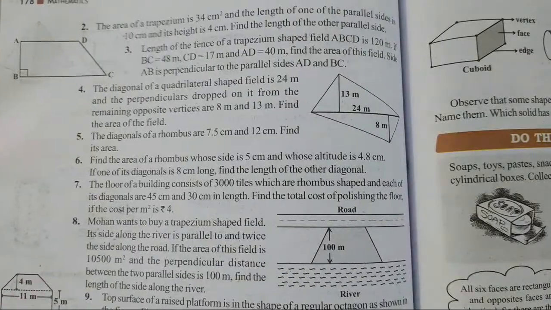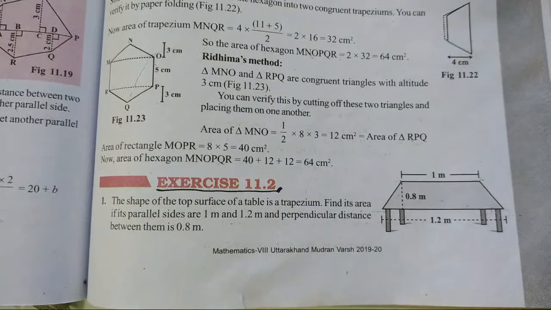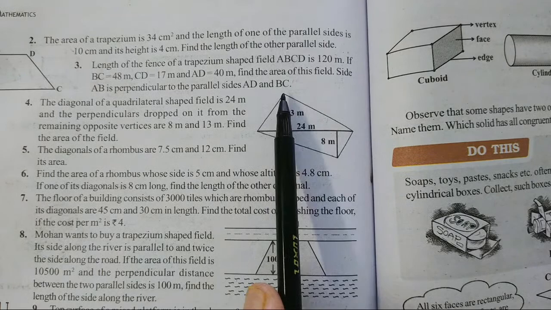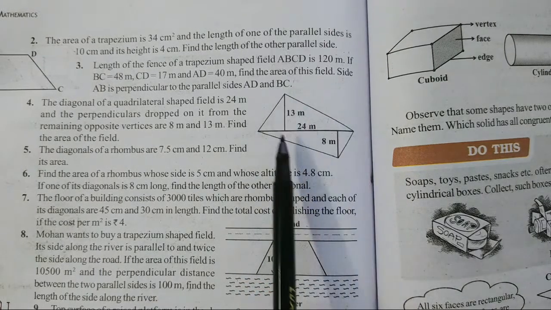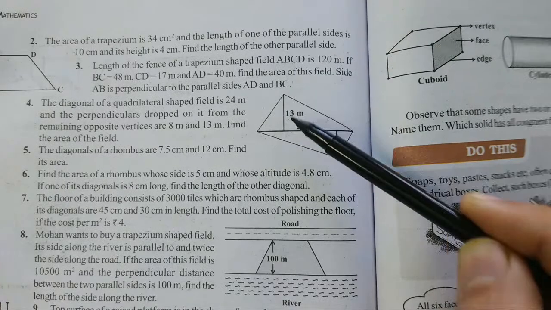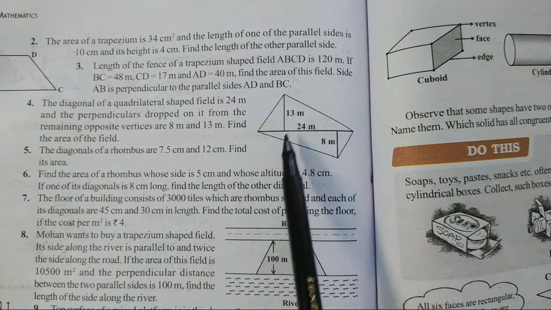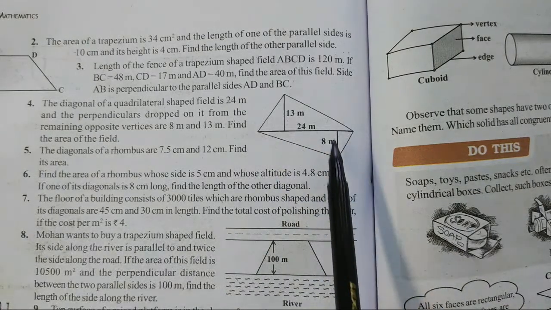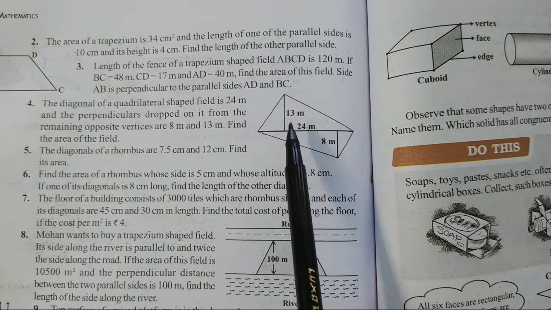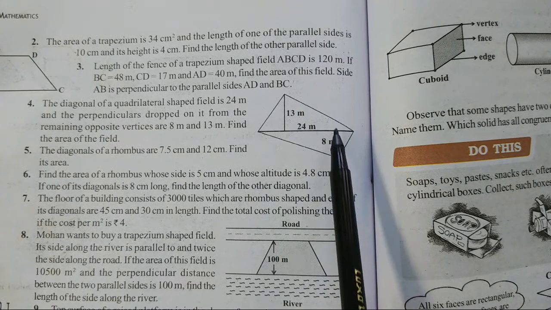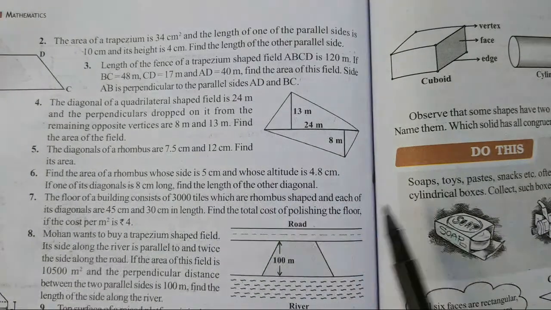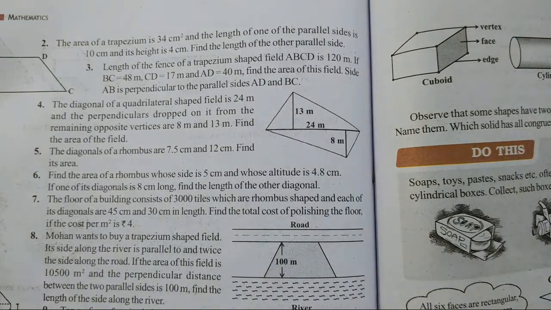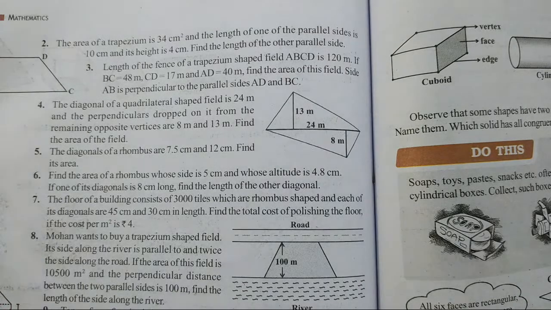And in this, the exercise 11.2, we have to find the area of this figure. So here the question is again a triangle where the base is 24 and the height is 13. So half into 24 into 13, the same way like we did. And the area of the lower triangle will be half into base into height, where the height is 8. So half into 24 into 13 plus half into 24 into 8. This will give the area of the full figure. So the area of any figure can be found in different ways. So I hope you have understood how to find the area of a polygon.